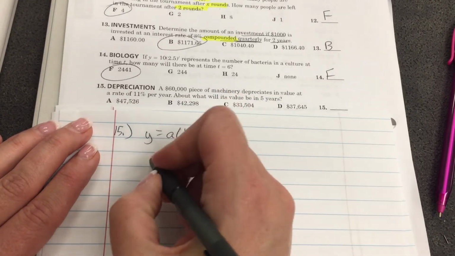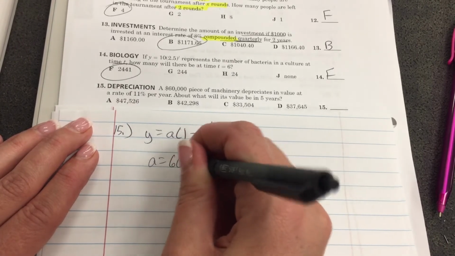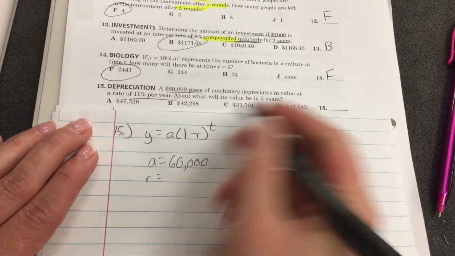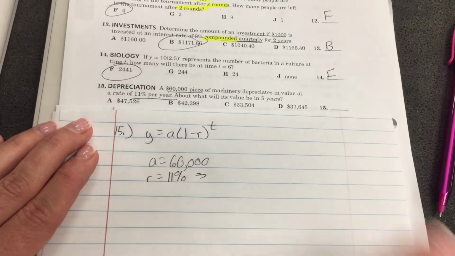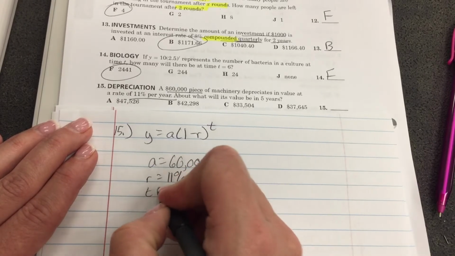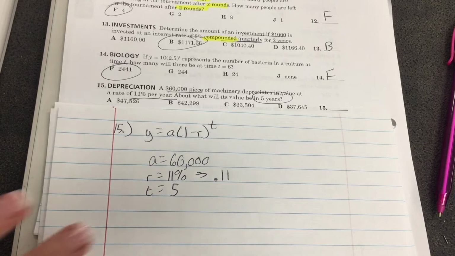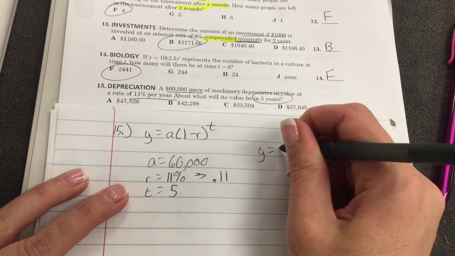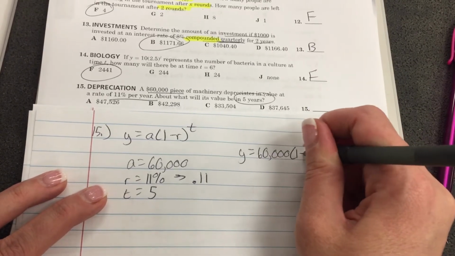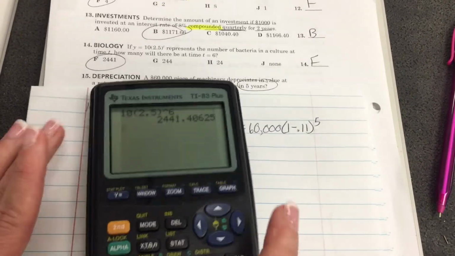Now we're going to fill everything in. A is your initial investment, which is $60,000. R is your rate. Our rate is 11%, but you must take your percent and change it into a decimal, which is 0.11. And T is time, and it's asking in 5 years. So we fill in the equation: y equals 60,000, open parentheses, 1 minus 0.11, to the 5th, and we put that into the calculator.